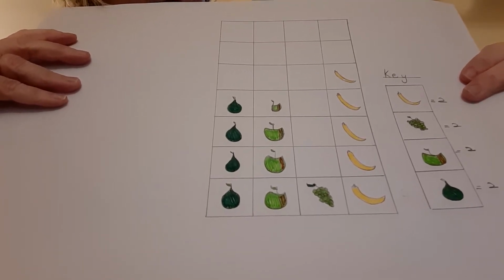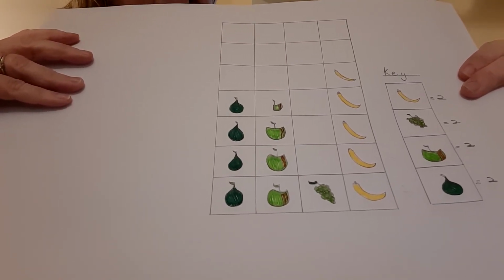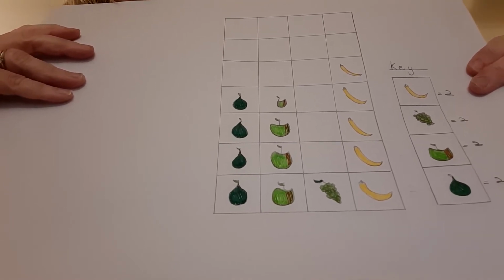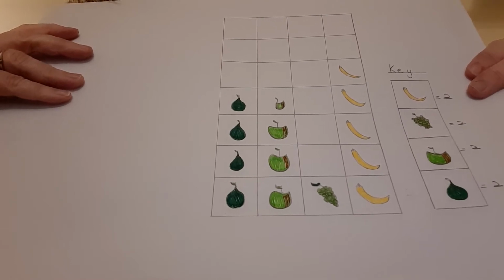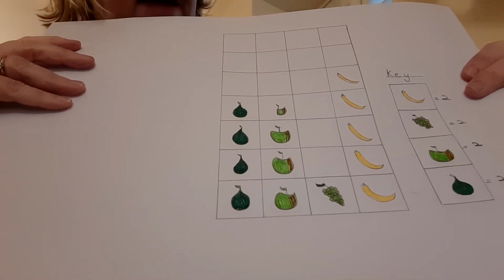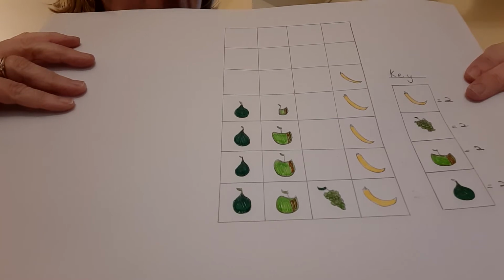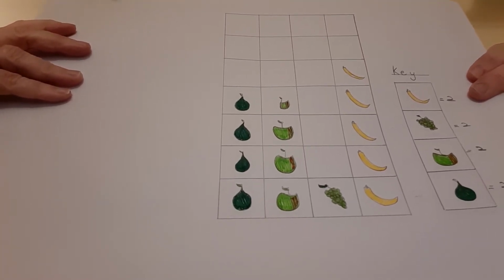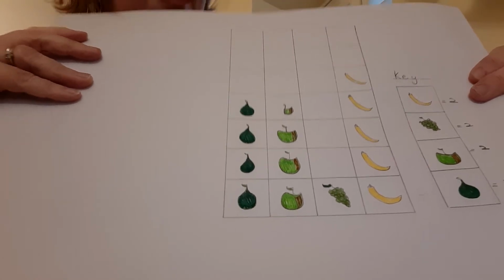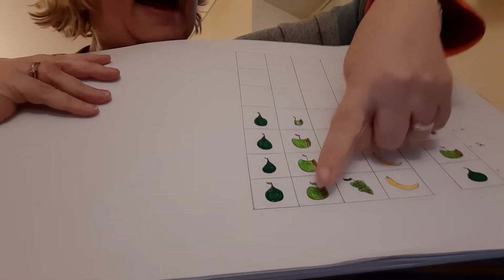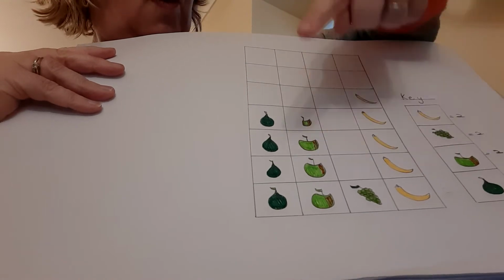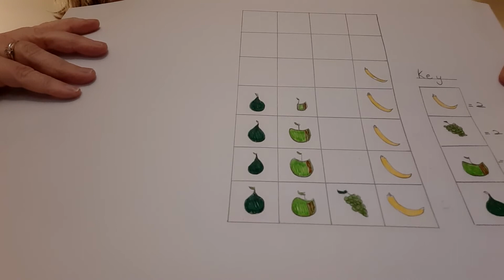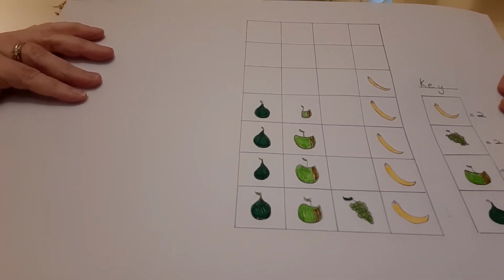Let's go to apples next. How many of my friends liked apples as their favourite fruit? Oh, I can hear some of you saying, but that top apple isn't completely drawn, only half of it. So what does that mean, do you think, Year 2s? That's right. I had 2, 4, 6, 7 of my friends that liked apples as their favourite fruit.